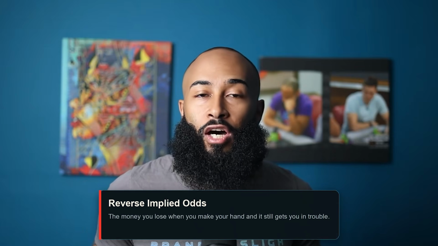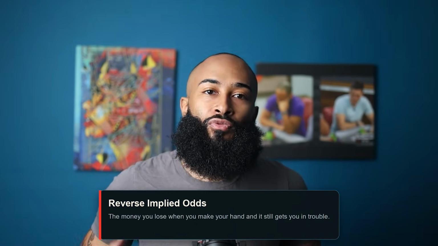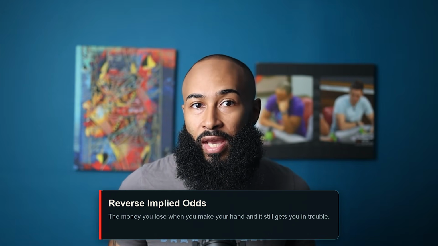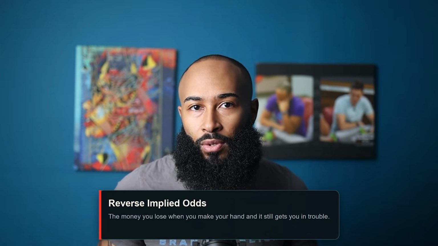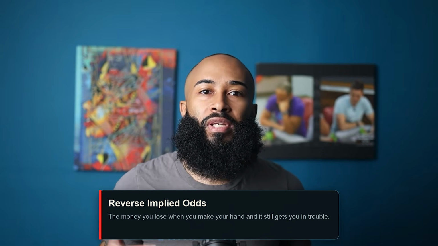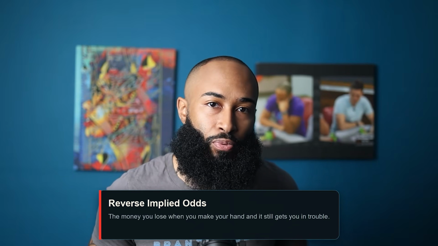Now we need to discuss reverse implied odds. Reverse implied odds is the money you lose when you make your hand and it still gets you in trouble. This is one of the biggest traps in low stakes poker because players think missing is the problem. A lot of the time, the bigger problem is hitting a hand that is good enough to call, but not good enough to win.